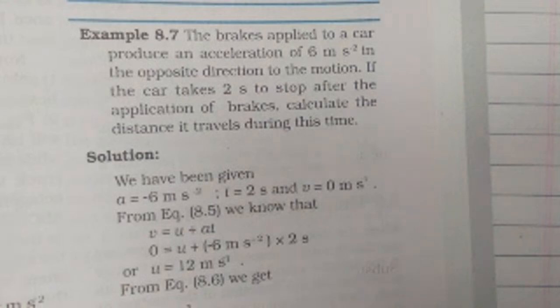But here the acceleration is not increasing, because brakes are applied. When brakes are applied, the velocity goes on decreasing. That's why for the a value we have to use a negative sign. When brakes are applied, we call that acceleration deceleration, a decrease in velocity. Acceleration means increase in the velocity and deceleration means decrease in the velocity. So here brakes are applied, therefore we call this acceleration deceleration.